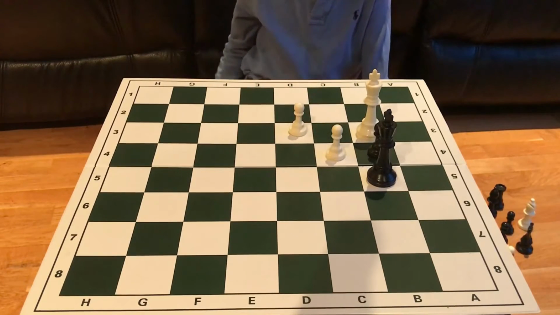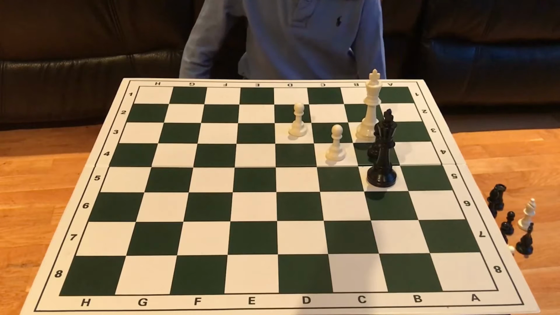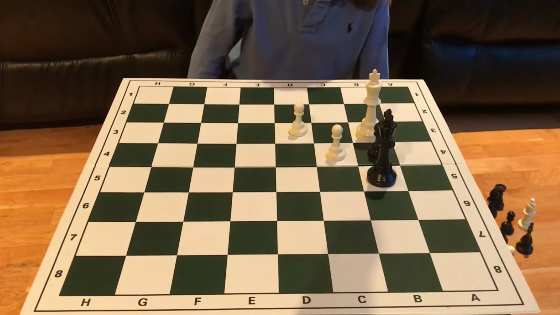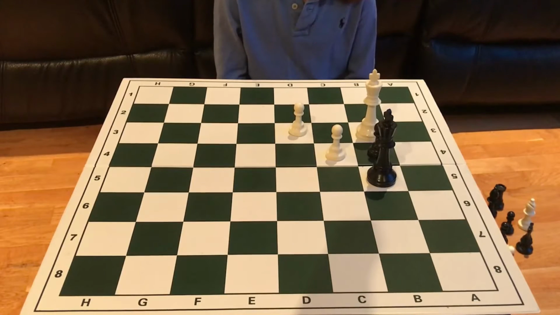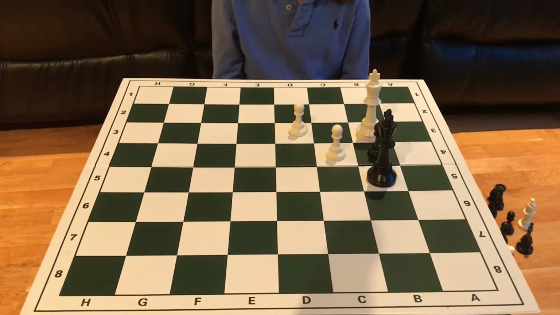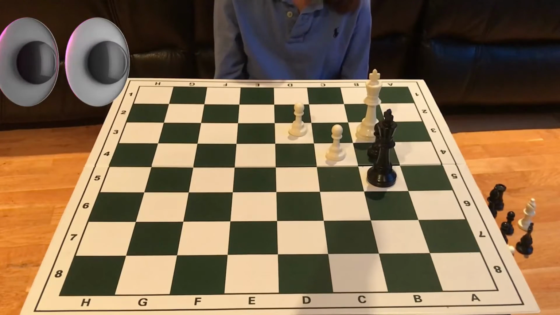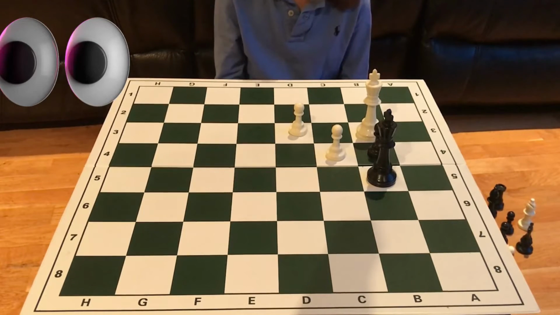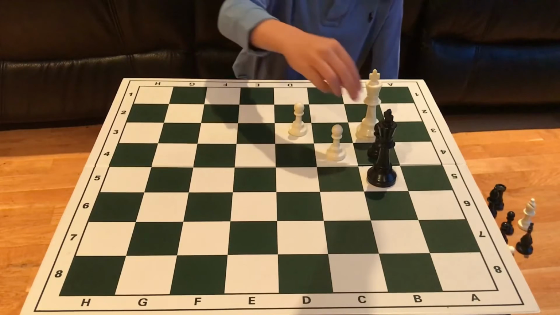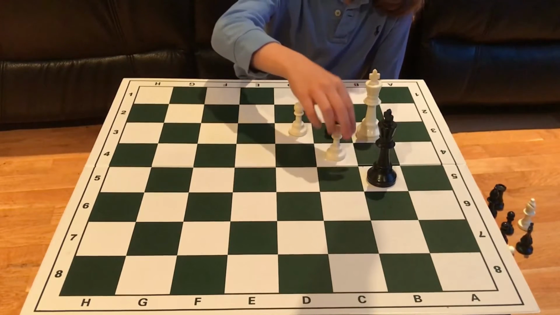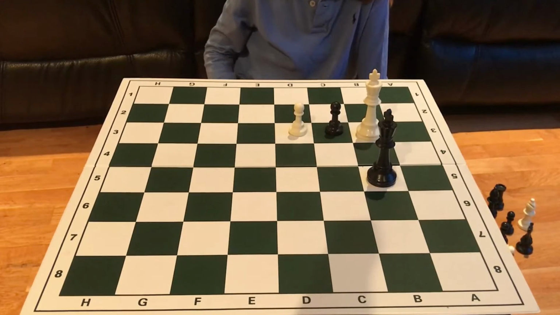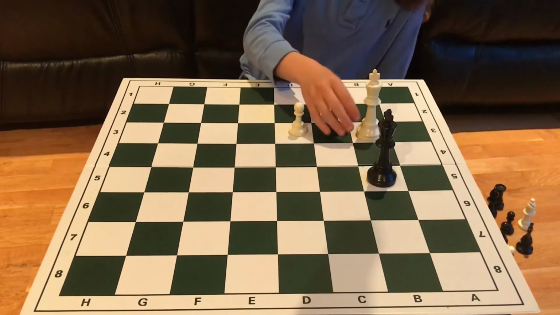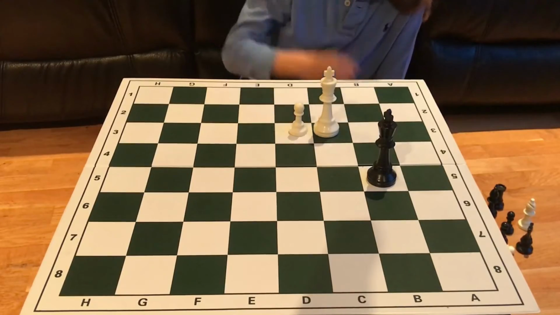Pause the video and think how black can make a draw. So our pawn does en passant like that, and the white king takes the pawn, and it's a draw.